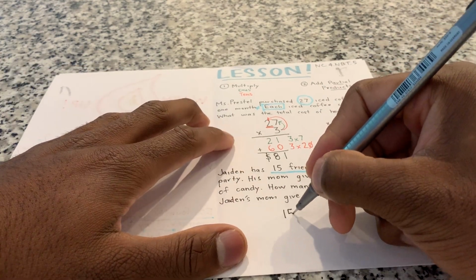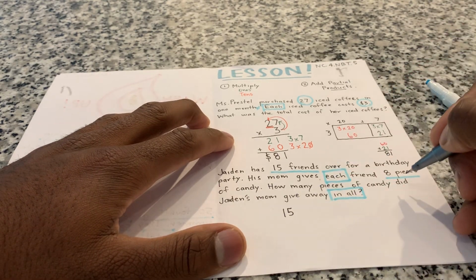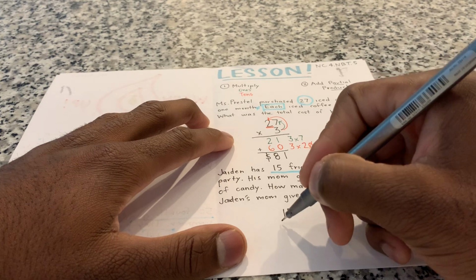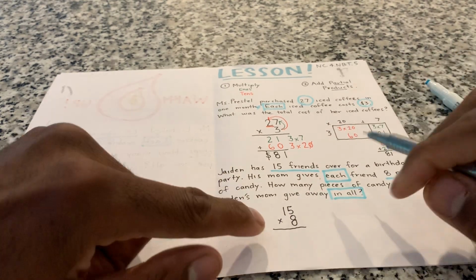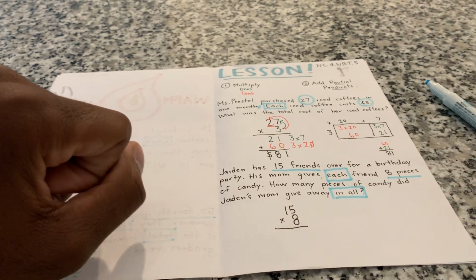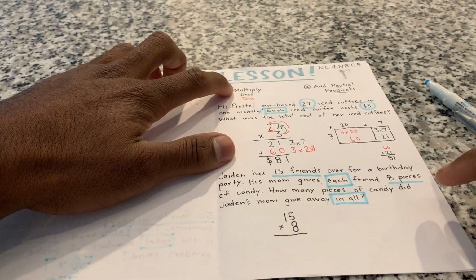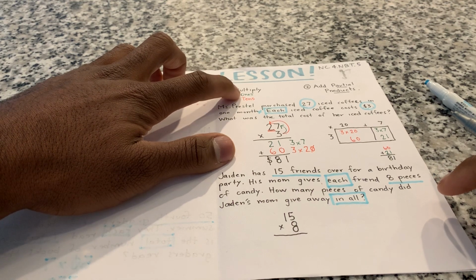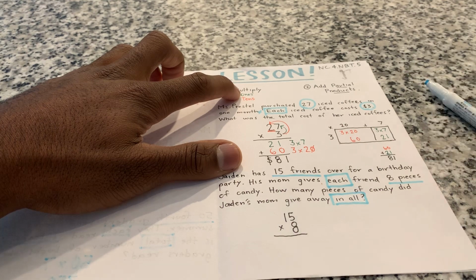So let's write down our equation. Pick up that pencil and write 15 times 8, because he gave each friend 8 pieces of candy. 15 times 8. Now remember our steps that we used before. We started off by multiplying our ones. Thinking to yourself, what are the 2 numbers that I need to multiply?